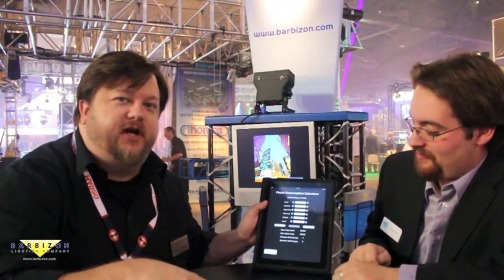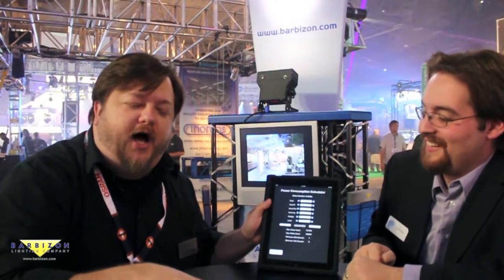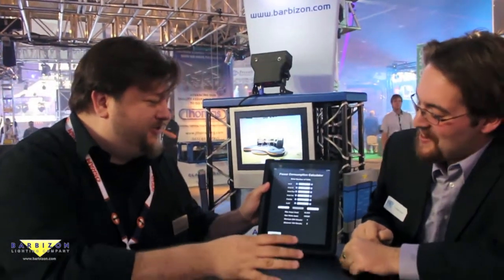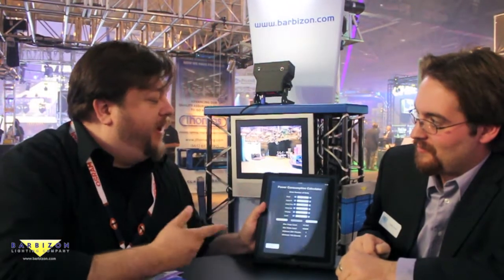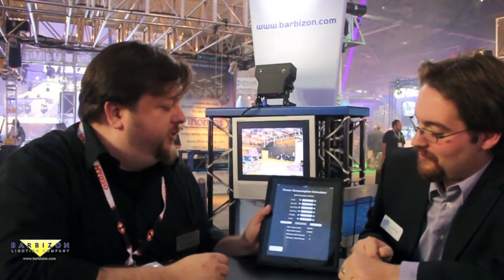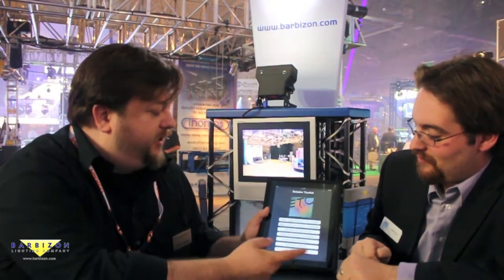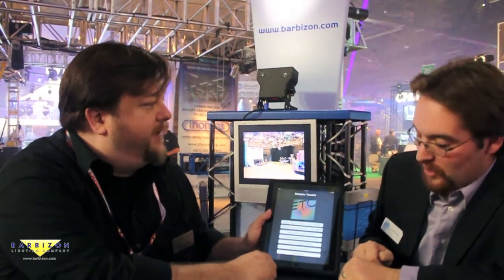So 17 fixtures times 7 colors is a whole bunch, because I grew up in NASCAR country and we count as 1, 2, Earnhardt. So 17 fixtures on 120 amp circuit, and the power consumption calculator tells you all of that, plus includes all the data sheets and manuals for all the Cellador products.